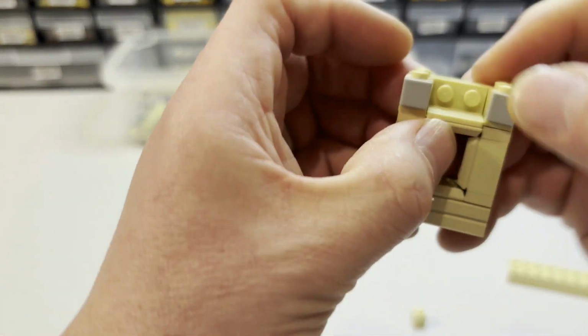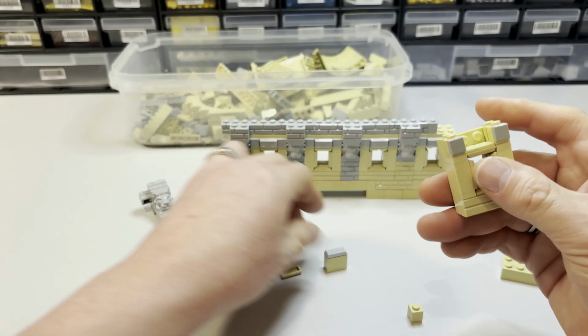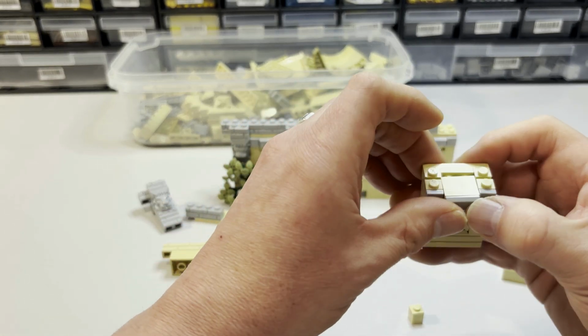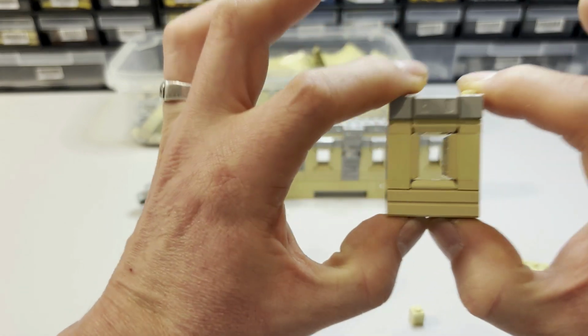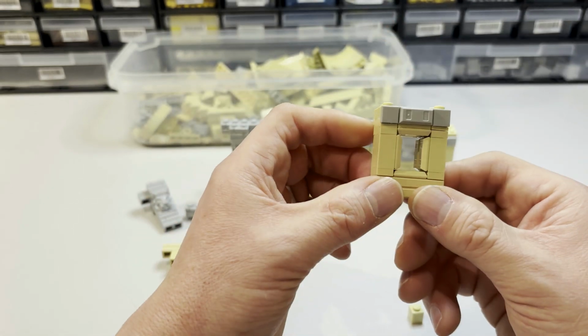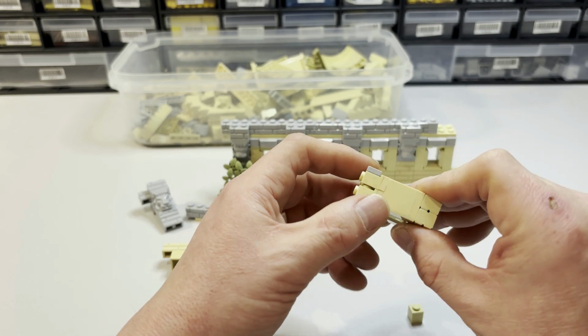I placed it one on the 1x4 plate and then just a normal brick with another ingot, and then there's your window. So this is a cool technique, quite easy.